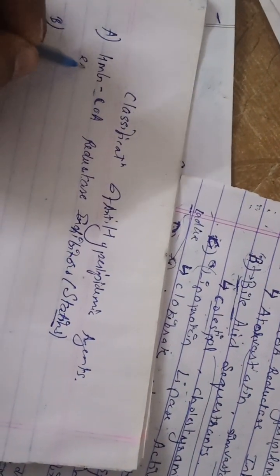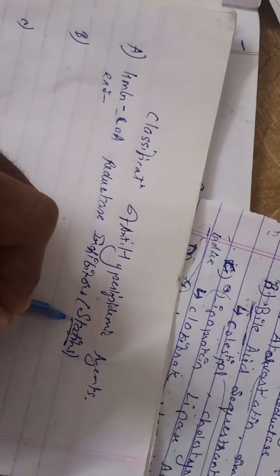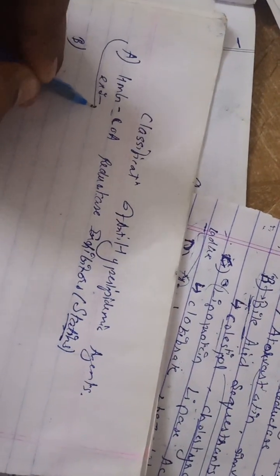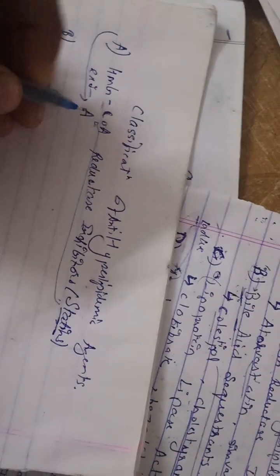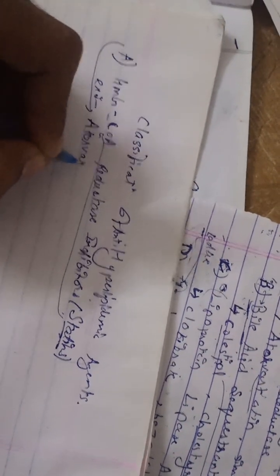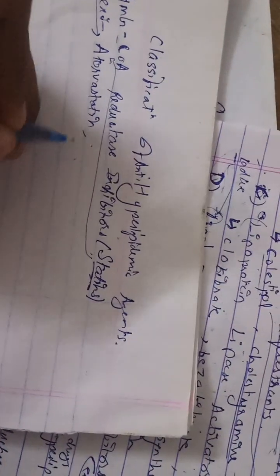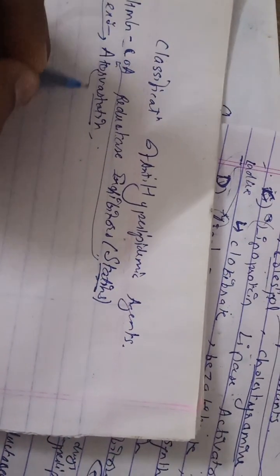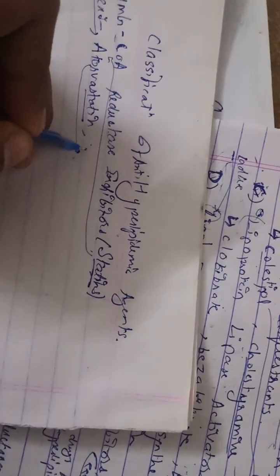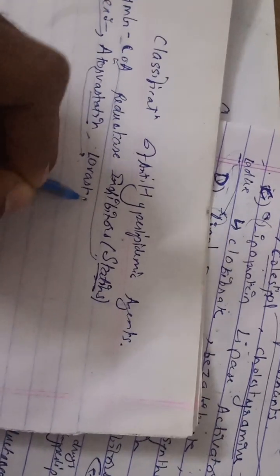So we had made the story about class A, that since it is class A, the example will be starting from A, and A will be rhyming of statin. So Atorvastatin. Since when you have written this Atorvastatin, you can easily remember other drug names because these other drug names are also rhyming of each other. For example, Lovastatin, Simvastatin.